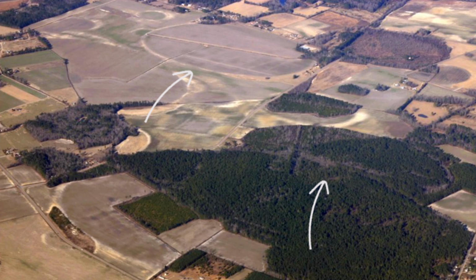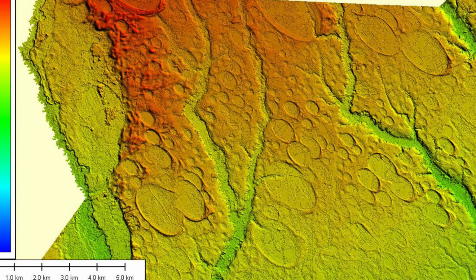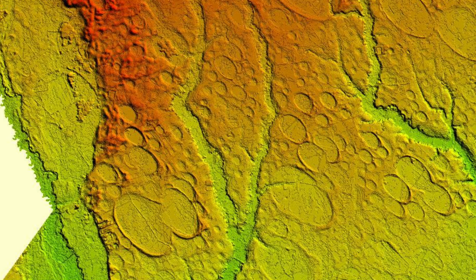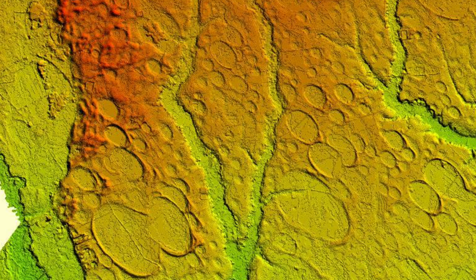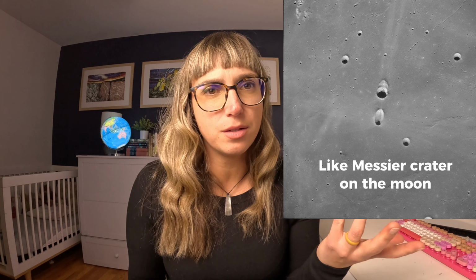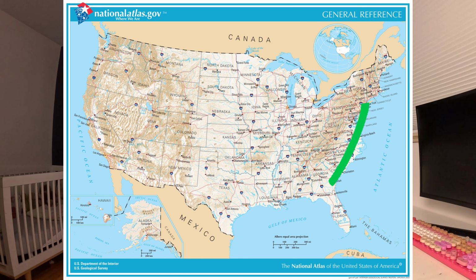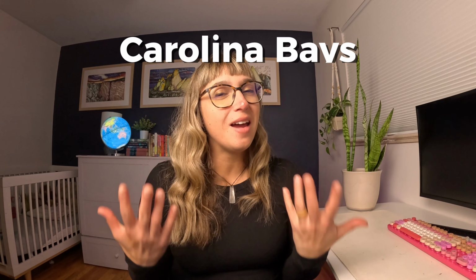For decades, scientists have quarreled about how these strange landforms were created. These elliptical, shallow depressions highlighted by LiDAR remind me of looking at a map of the moon or Mars. But this isn't a faraway planetary surface. It's Nebraska, and this is South Carolina. These landforms appear all over the East Coast, and these are the Carolina Bays.